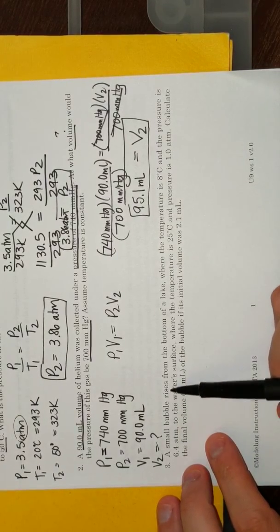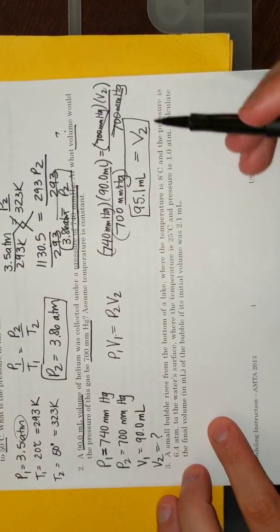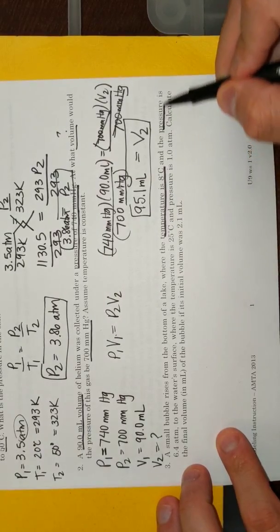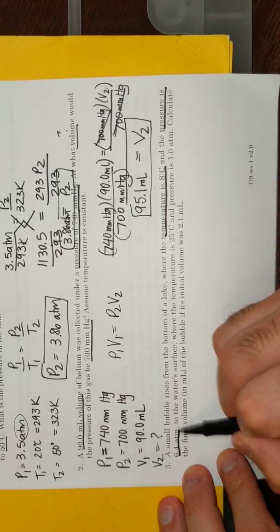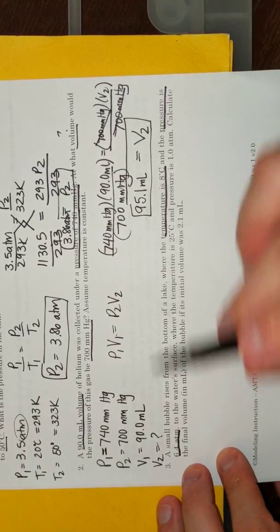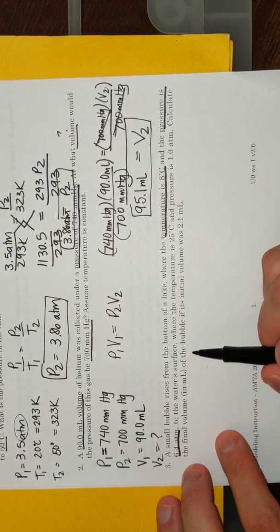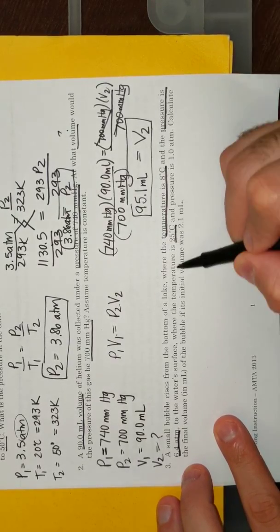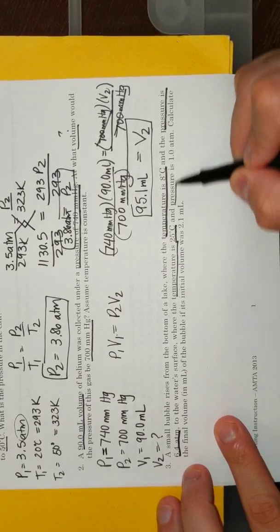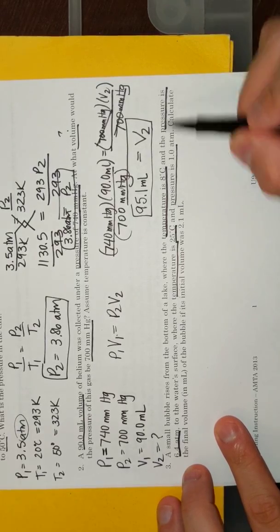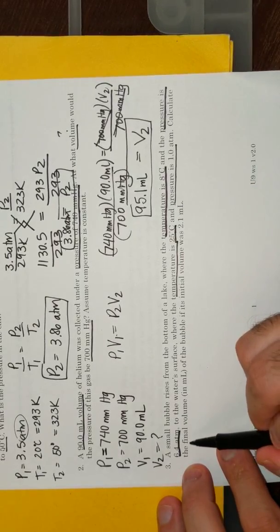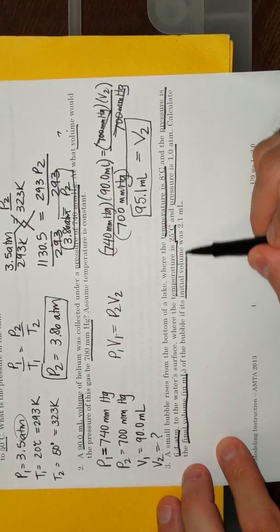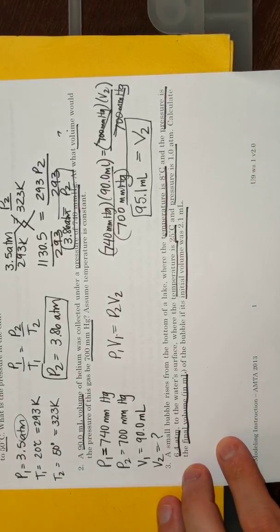It says a small bubble rises from the bottom of a lake where the temperature is 8 degrees Celsius and the pressure is 6.4 atmospheres. So I have a pressure and a temperature. To the water surface where the temperature is 25 degrees Celsius and the pressure is 1 atmosphere. So I have temperature, pressure, temperature, pressure. Calculate the final volume of the bubble if its initial volume was 2.1 milliliters.